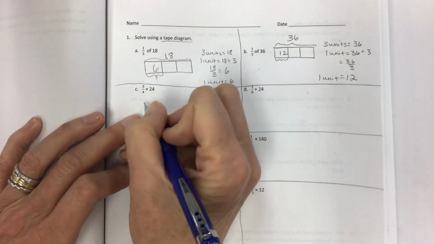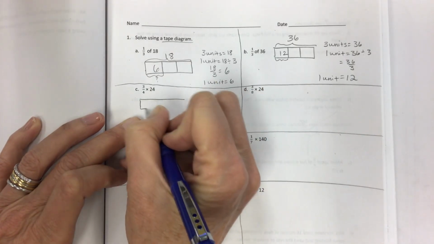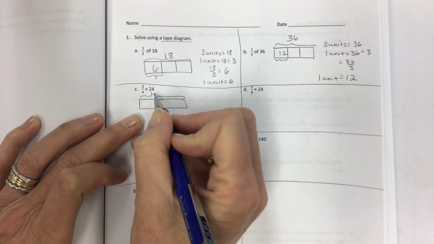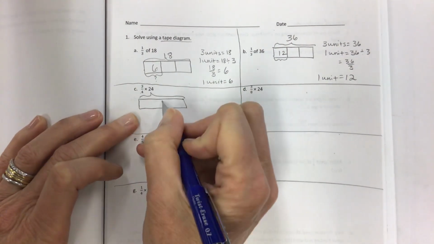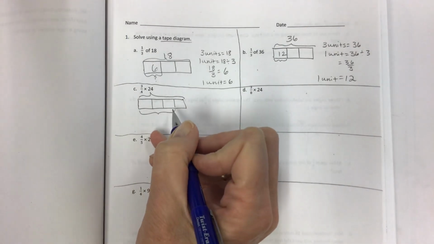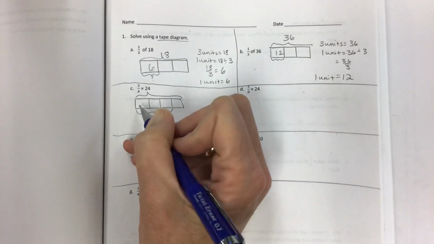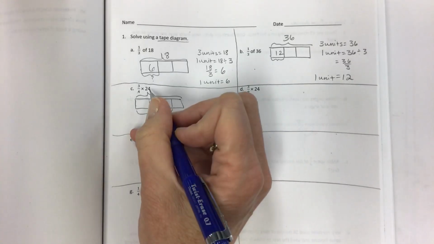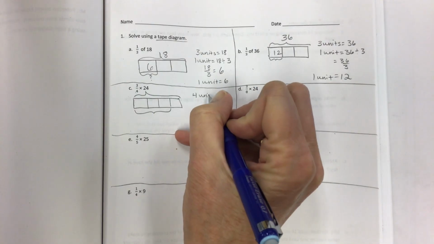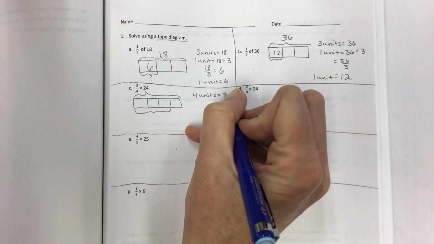Move on. Okay, 24 is the whole. I'm just going to do that to save time. This is how many pieces? 4. This is how many they want. So what is 3/4 of 24? So I know that 4 units, or the number of pieces, are equal to 24.